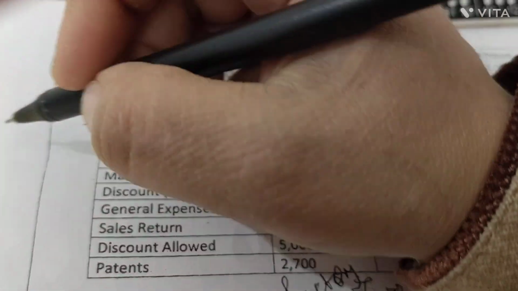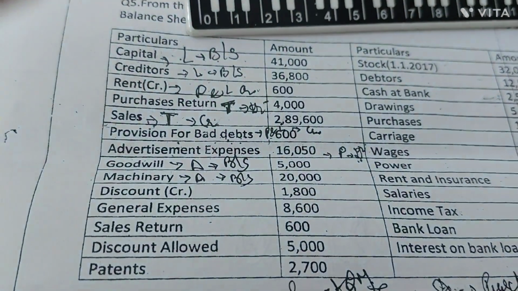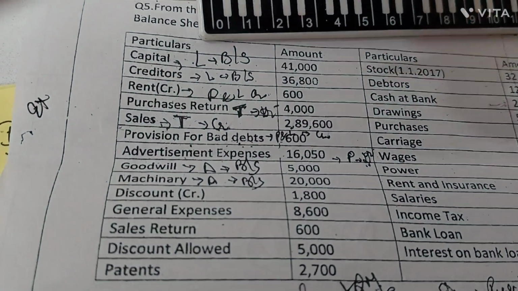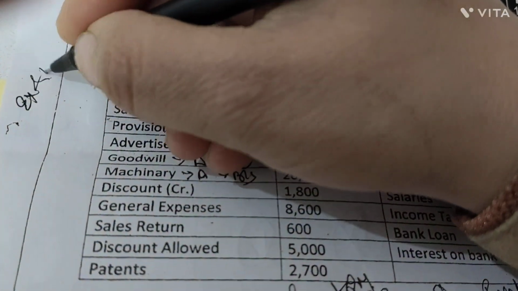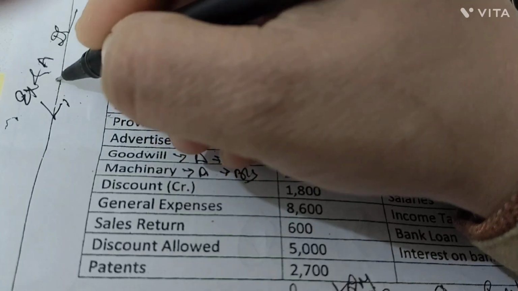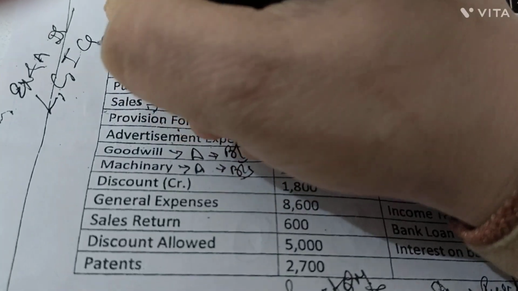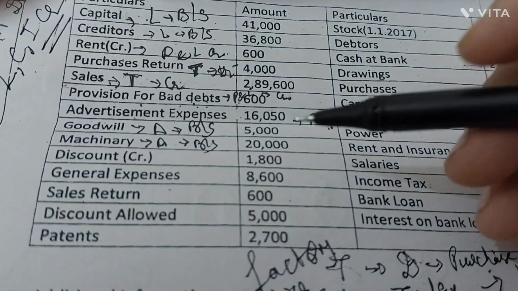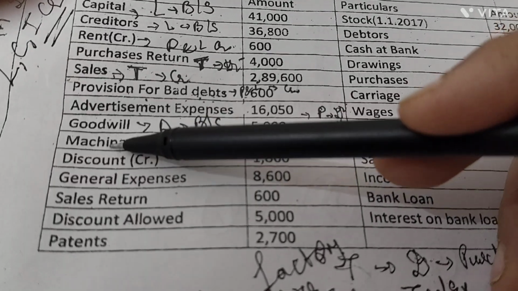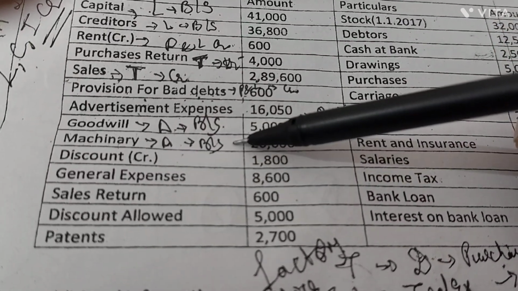You know very well that in the trial balance video I have discussed that expenses and assets have a debit balance, whereas our liabilities, capital and incomes carry a credit balance. So as per this, goodwill is an asset, so it will be shown in the balance sheet. Machinery is an asset, it will be shown in the balance sheet.